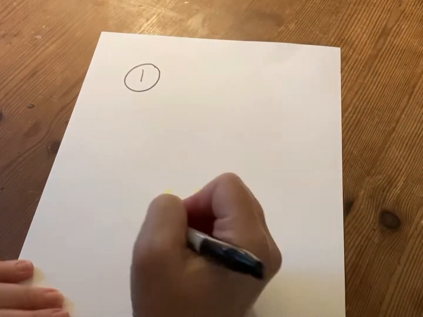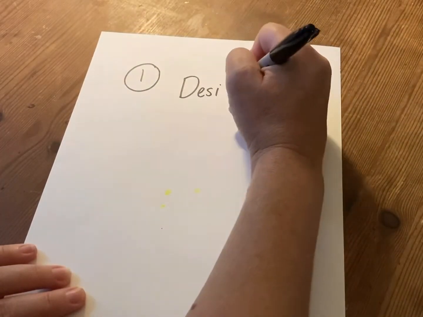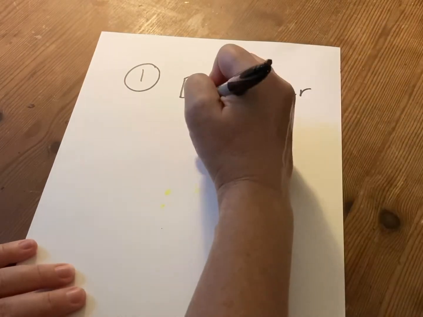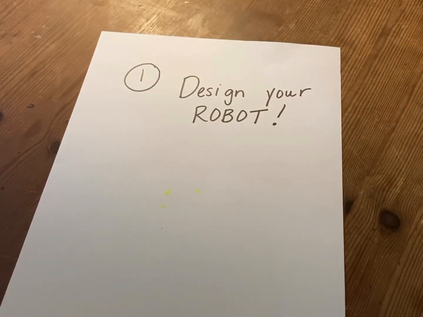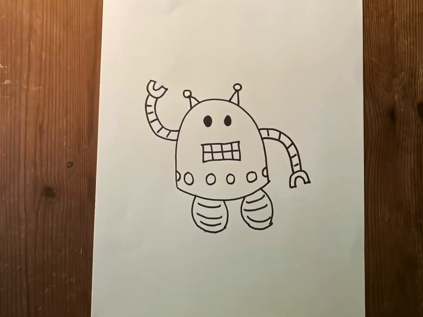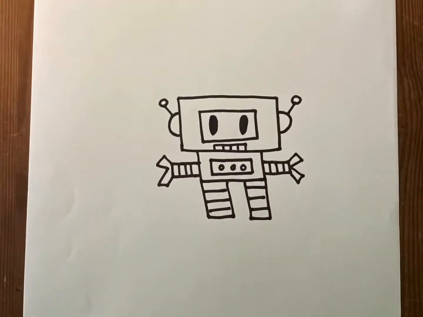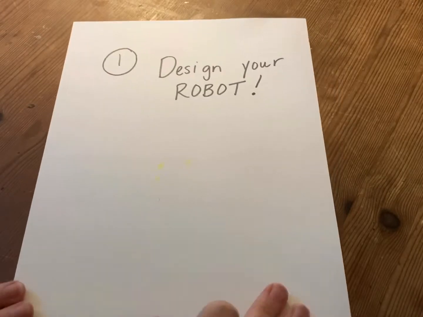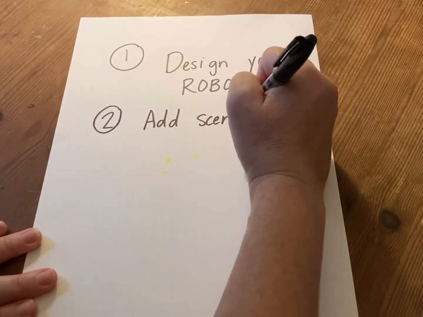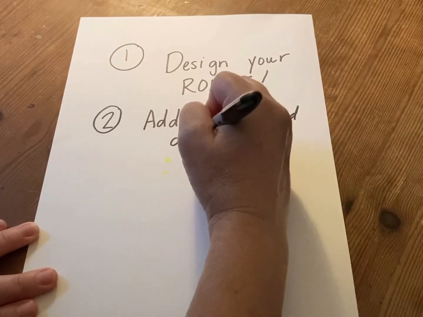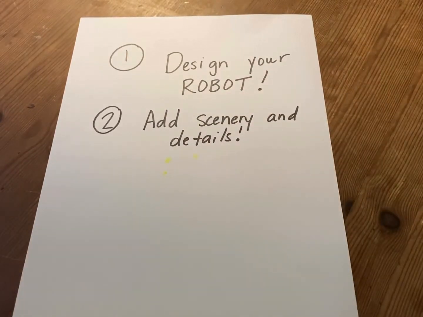Let's take our drawings to the next level by adding details, a background, and color. Your first step is to design your kind or helpful robot. Now it's time to add a background or scenery and details to your picture.